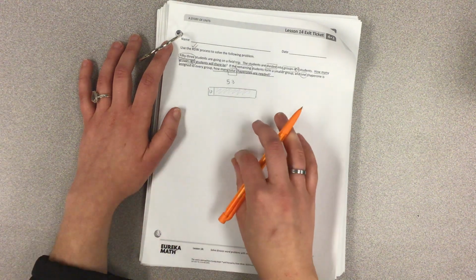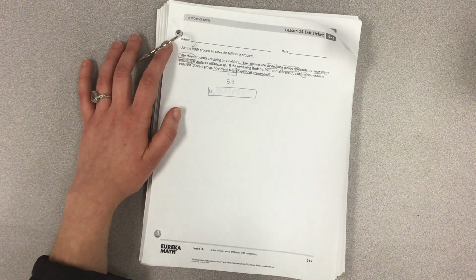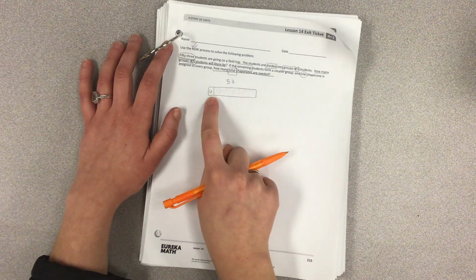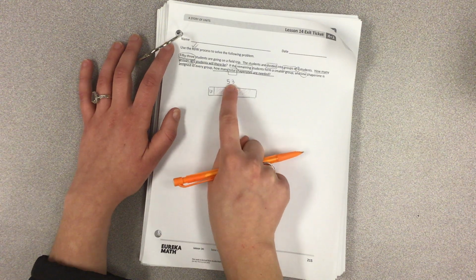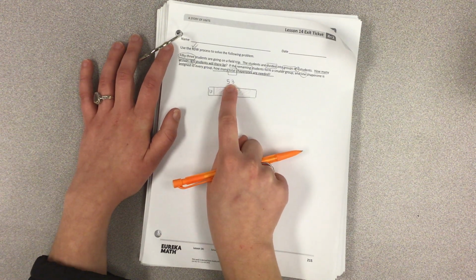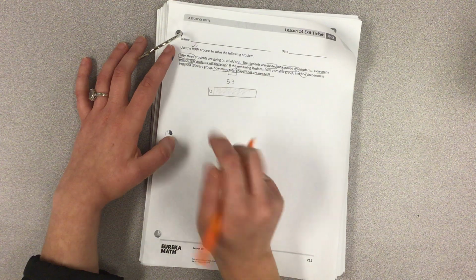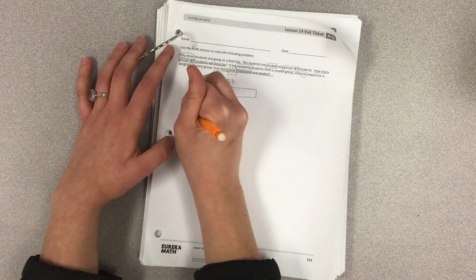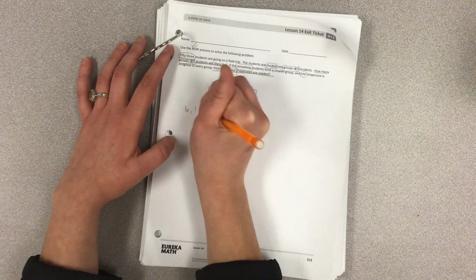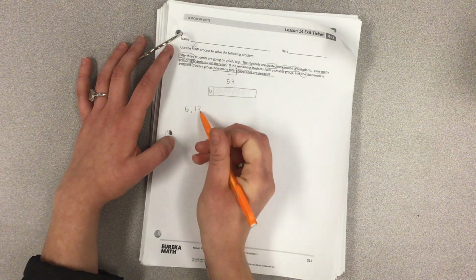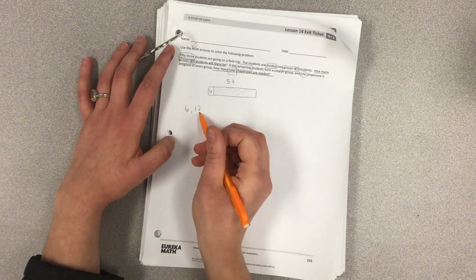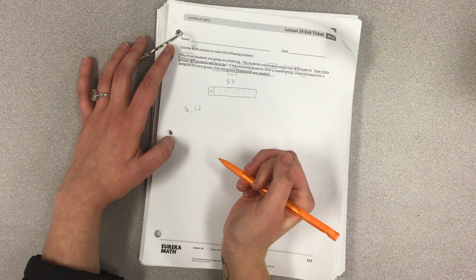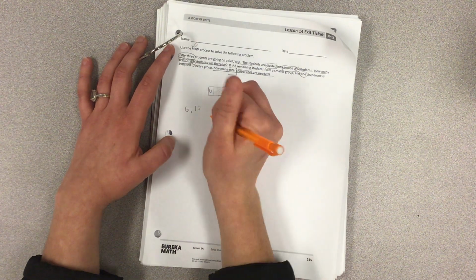Now this is where knowing our multiples is really going to come in handy for math. When I'm counting up groups of 6, I want to see how close I can get to the number 53. So I'm going to start listing my multiples of 6, because every single time I go up another group of 6, that's a new group of students. So let's see how close we can get to 53 without going over.